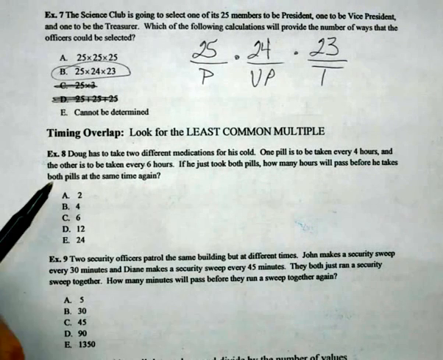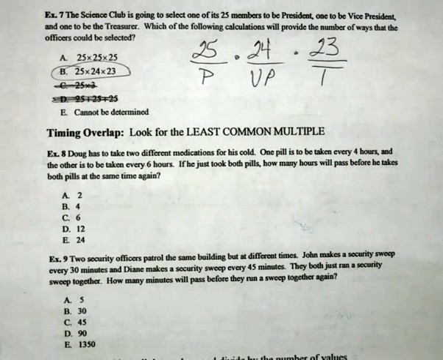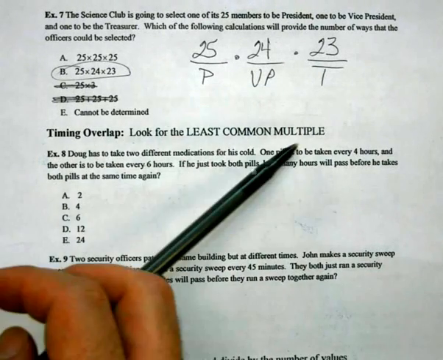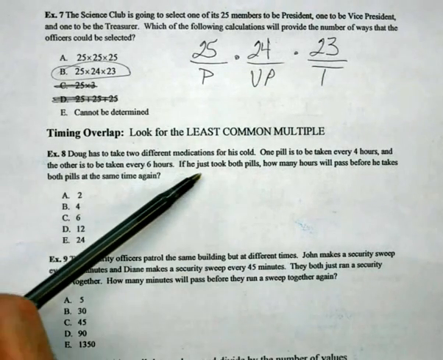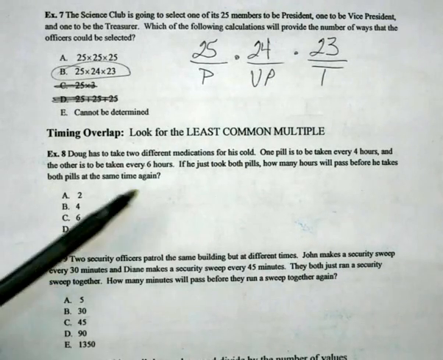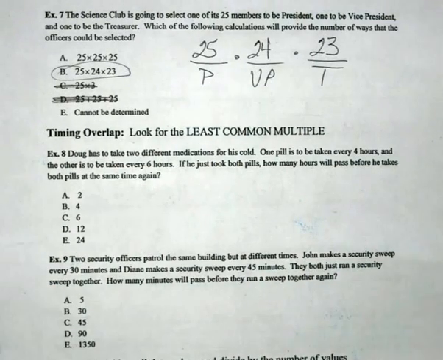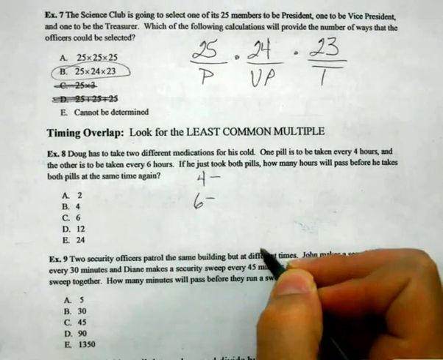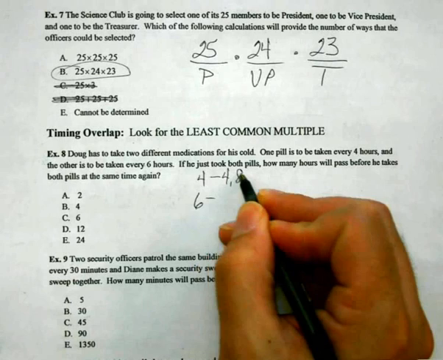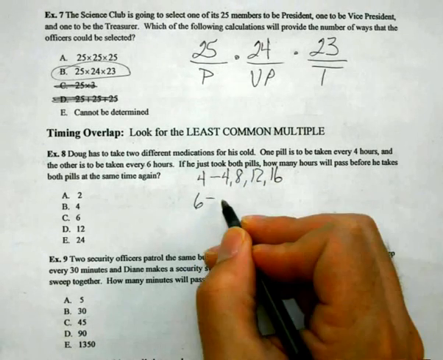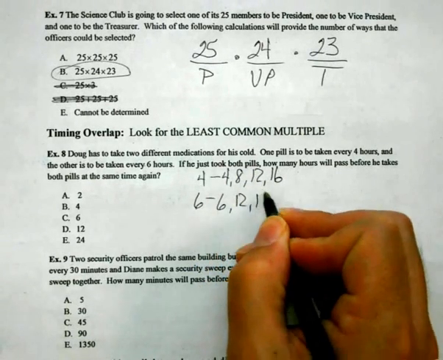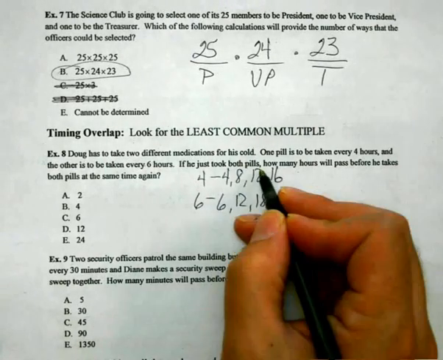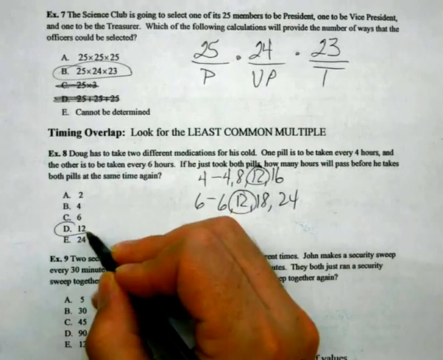Okay, timing overlap, which shows up more often, and it's one of the trickier things that people just don't think about. Doug's taking 2 different meds for his cold. 1 pill every 4 hours and 1 every 6. If he just took both, how many hours will pass before he takes both again? Now you have some options here. I'll show you a couple. You can look at multiples of the 2 numbers if they're small. If I start counting by 4s and I start counting by 6s, I look for the first number in both lists that's the same. That's when this will occur again.